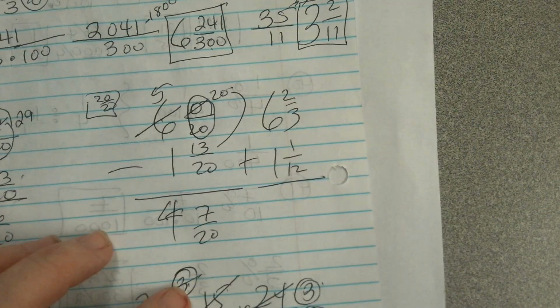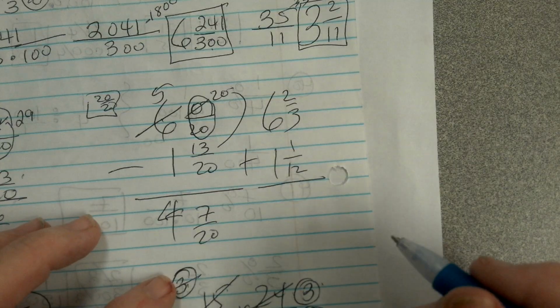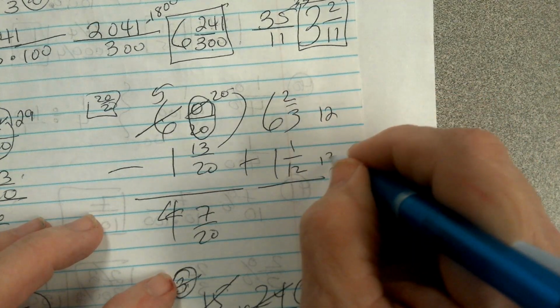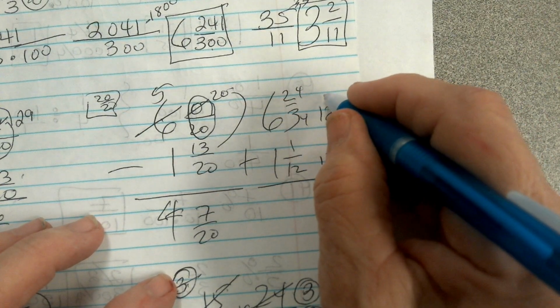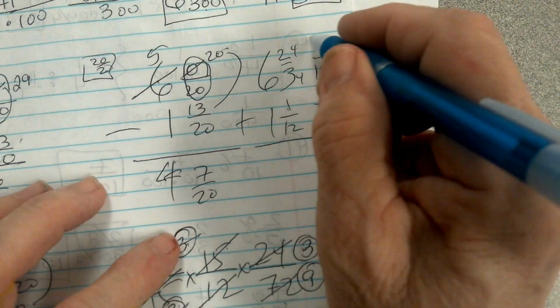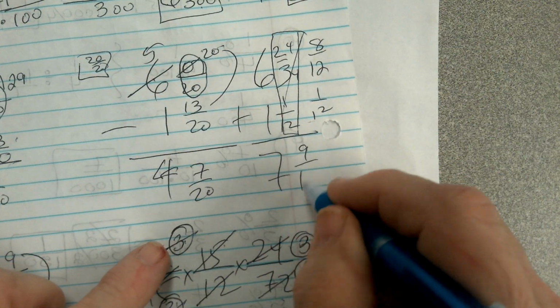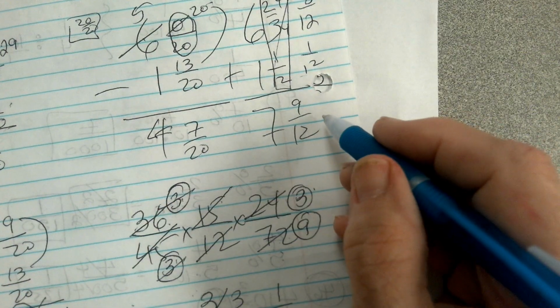1/12. Can I add those? It's not you could, you must. So what's the common denominator? It's going to be 12. So times 4 times 4, so that's 8, and that's going to stay the same. Okay. So that I can get rid of. Sorry, this is so sloppy. Just quick review. And then reduce that by what, 3?